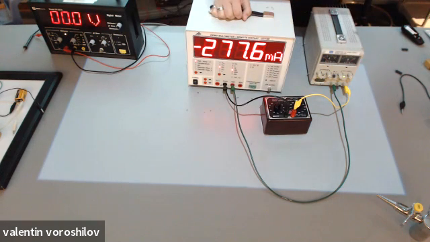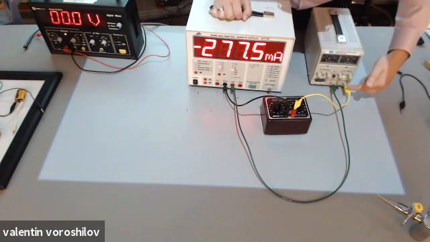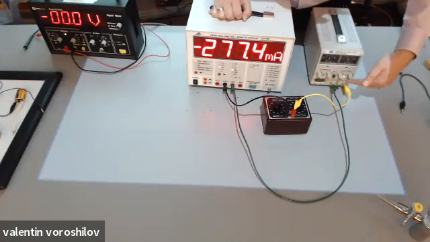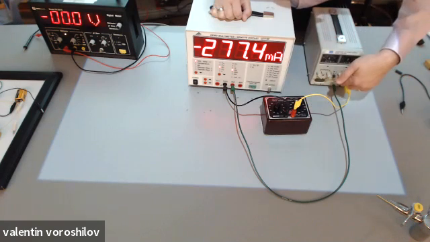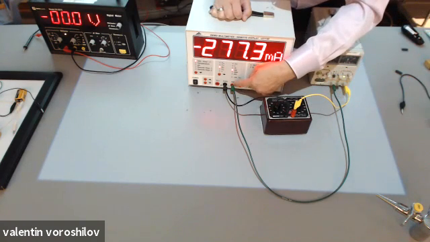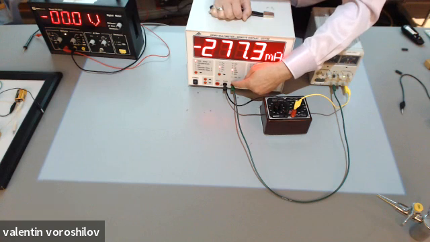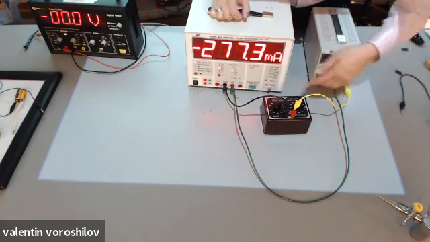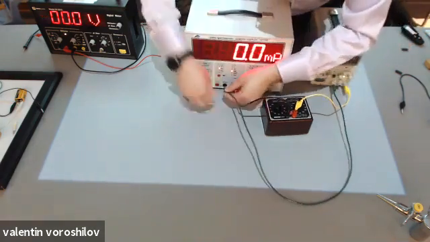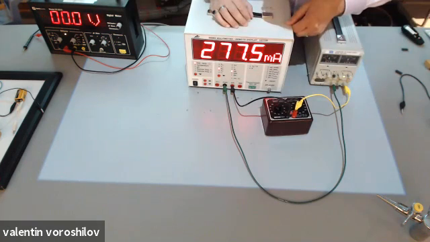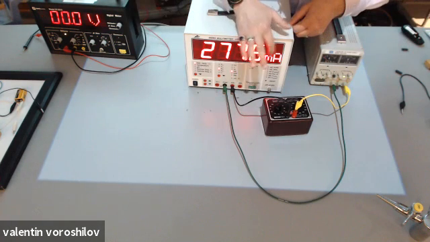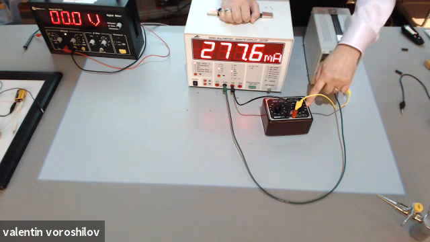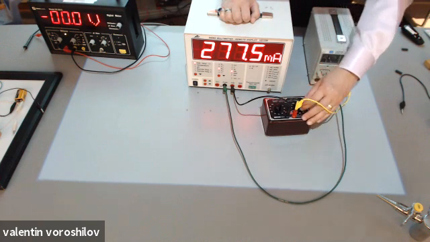Same thing. How does electric current travel? From plus, this is plus, eventually to minus. And here, this red high current terminal is connected to low. How do I fix it? Flip. So 277 milliamps. And what's going to happen if I double the resistance?